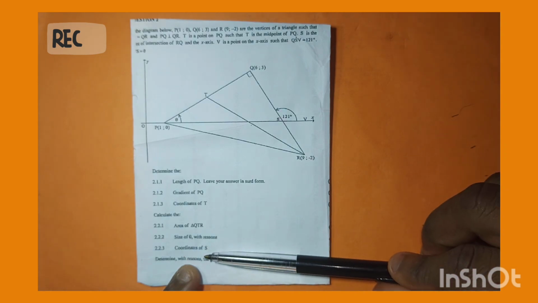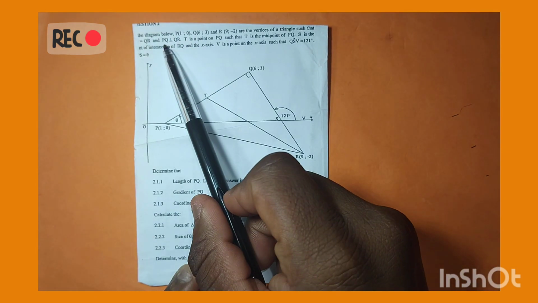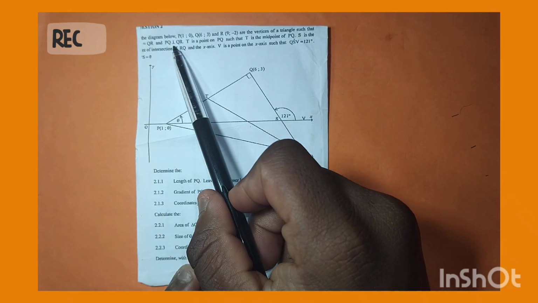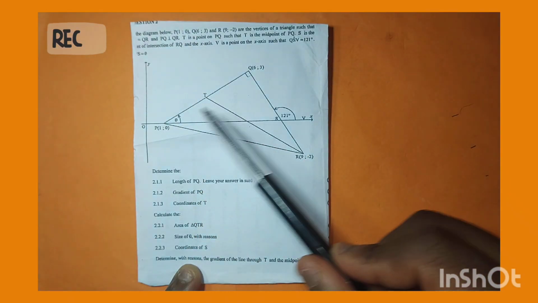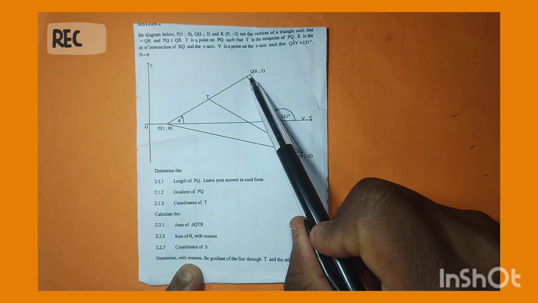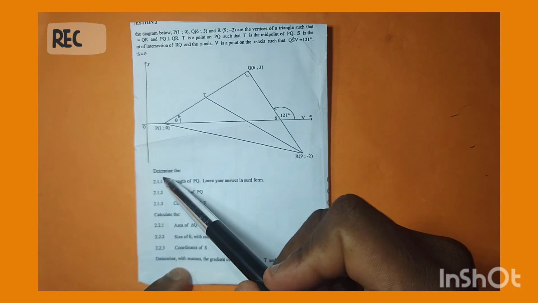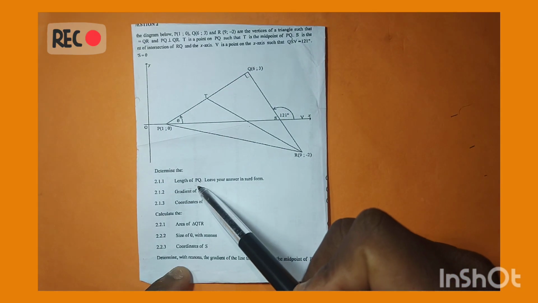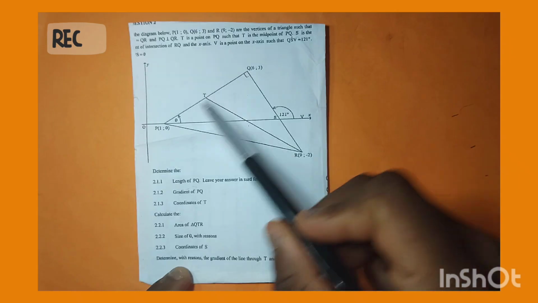Take note of that. Here you are given that statement, and you are told that PQ is perpendicular to QR, meaning they form 90 degrees when they meet there. So the first question says: determine the length of PQ, meaning this length there, and leave your answer in surd form. This thing, guys, is straightforward.